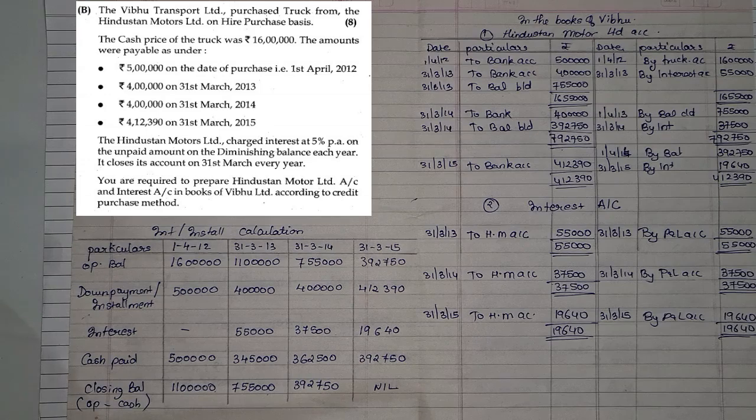Okay, so I hope everyone has understood this. So these are the two questions which appear in your paper. Okay, so I hope both the sums have been understood.